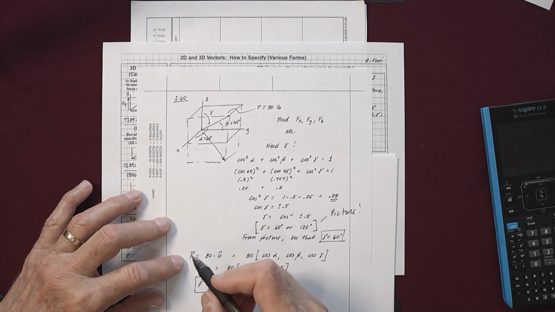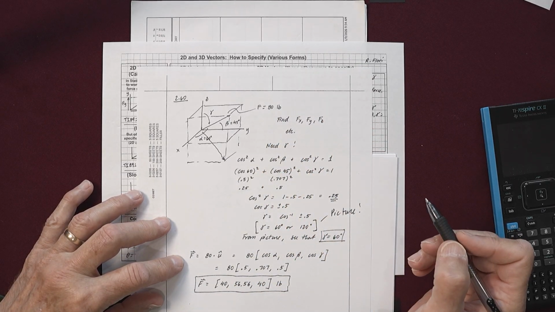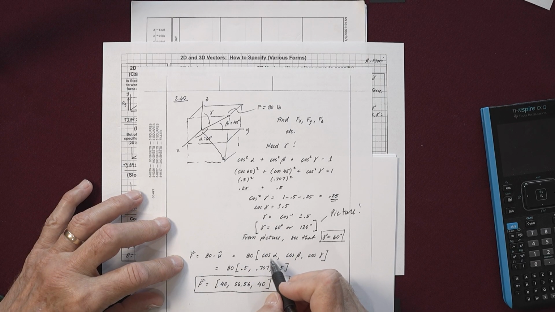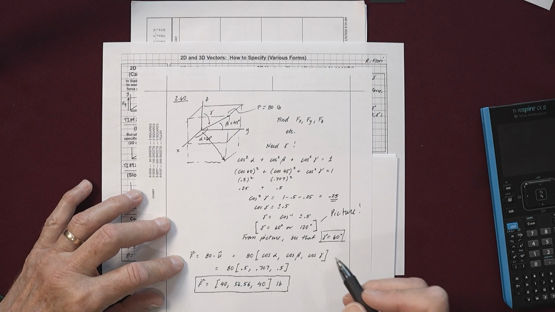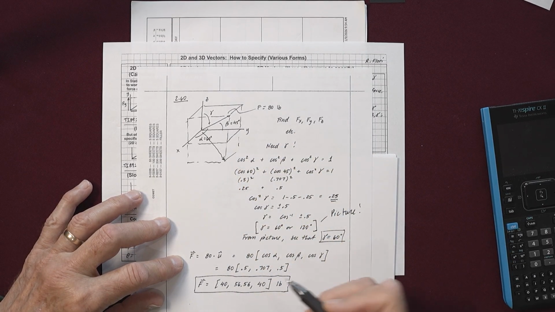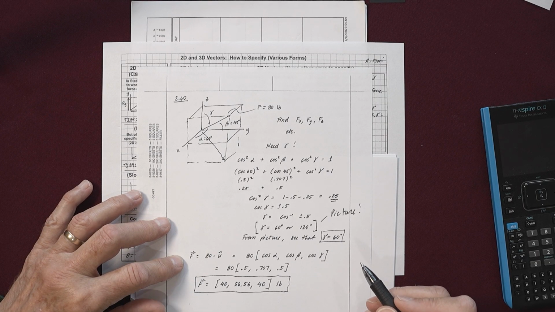And so finally, I want to write the F vector, and that's equal to the 80 magnitude times the unit vector, which is cosine alpha, which is cosine 60, which is 0.5, cosine beta, which is cosine 45, which is 0.707, and cosine gamma, which is cosine of 60, which is 0.5.